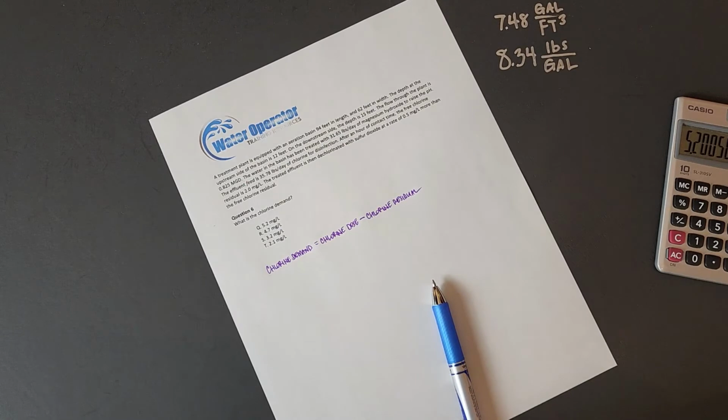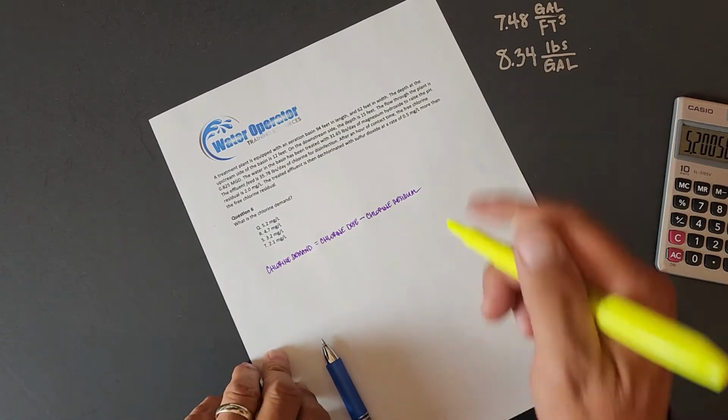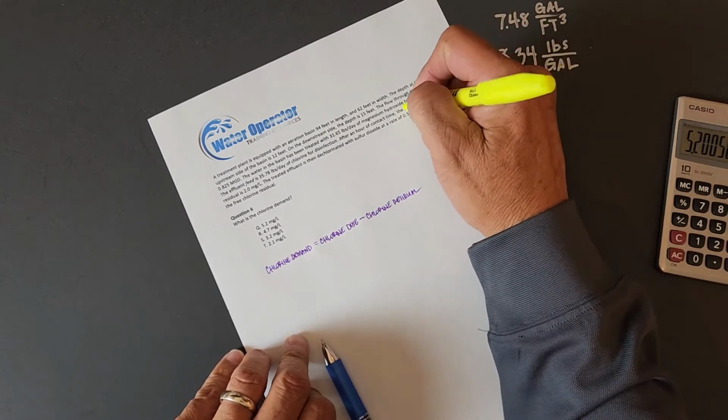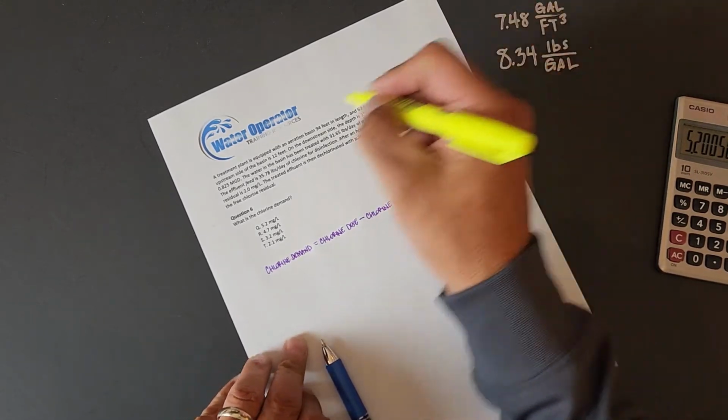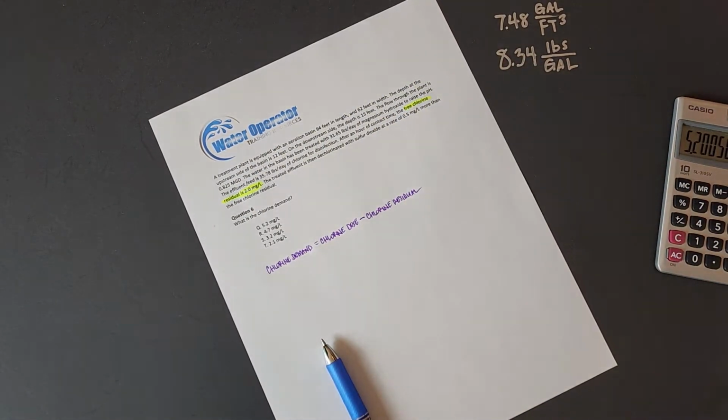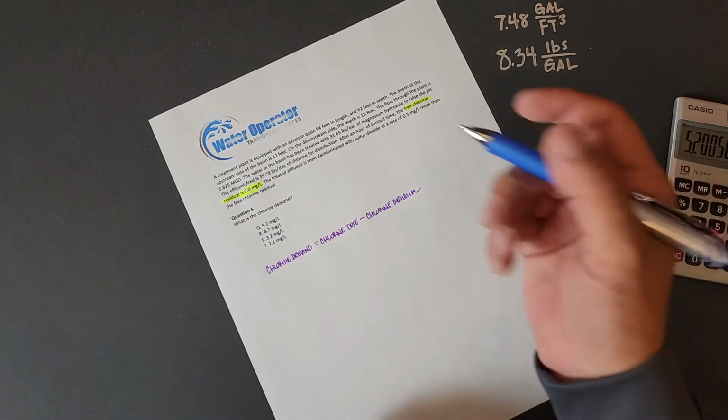Let's look at the dose and residual. So the free chlorine residual is 2 milligrams per liter after an hour of contact time. An hour is pretty typical. So let's keep that in mind.